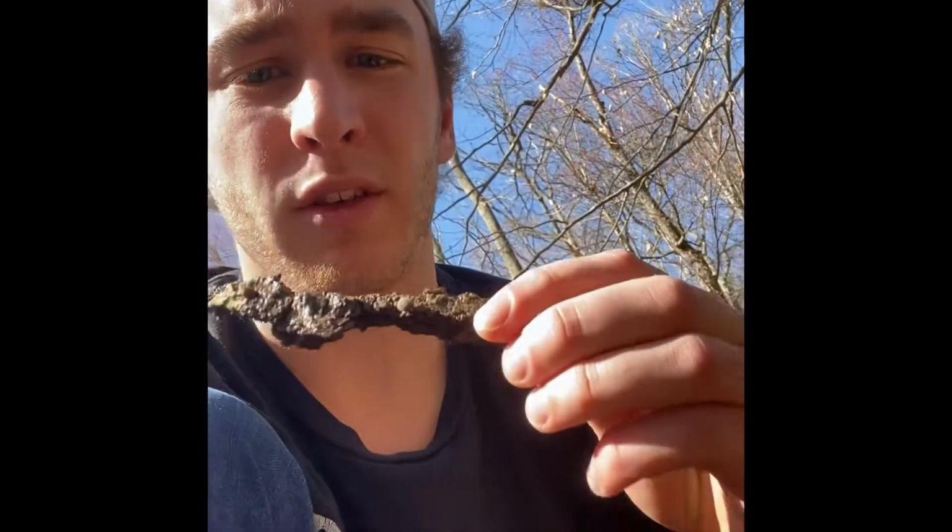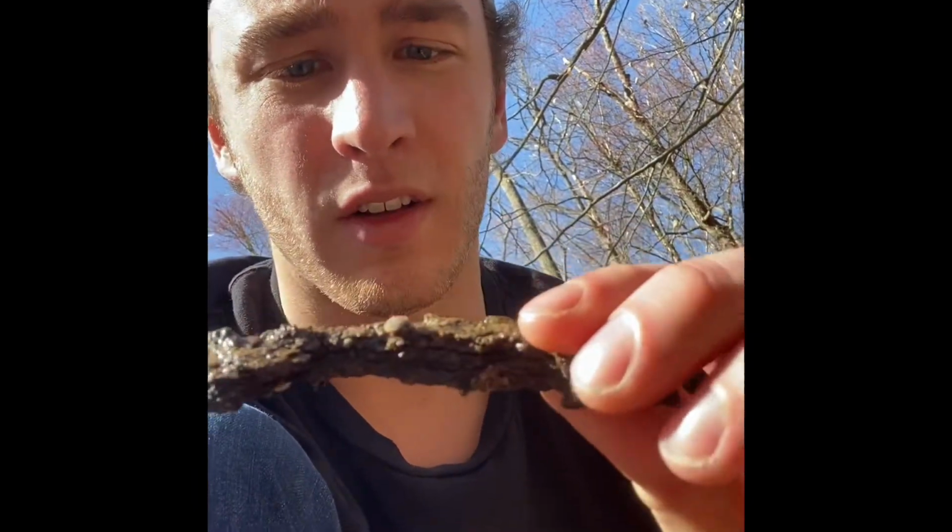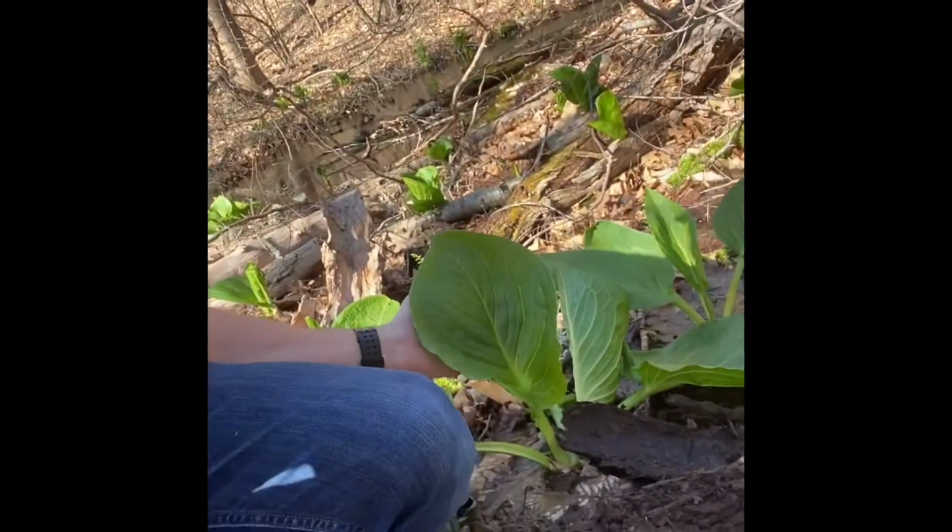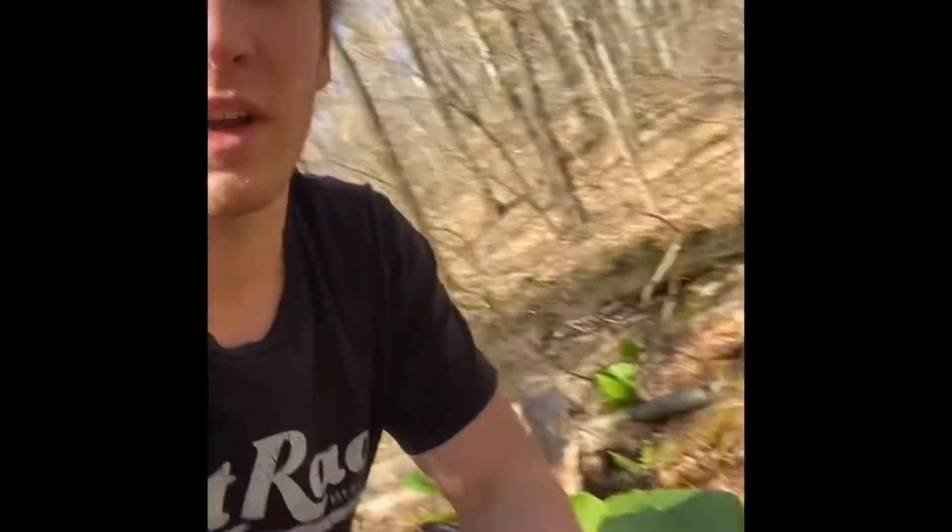So besides the abundance of animal life, which includes this little snail or millipede thing on this piece of bark I found, there's also a number of different plant species in this area, including this leaf right there, which is skunk cabbage. It's very prevalent around me. You can see it everywhere, and it's poisonous.